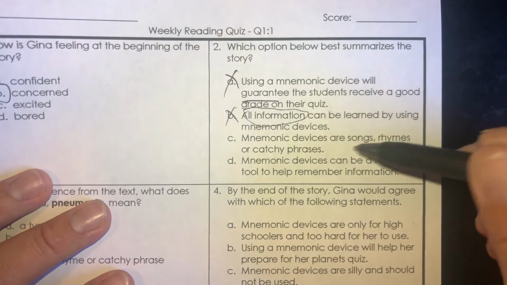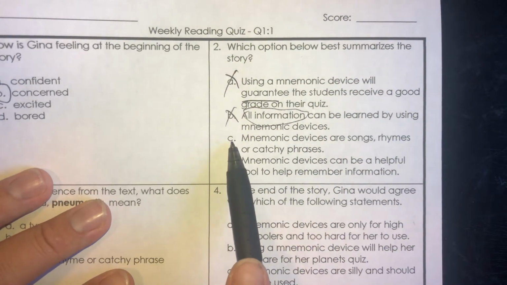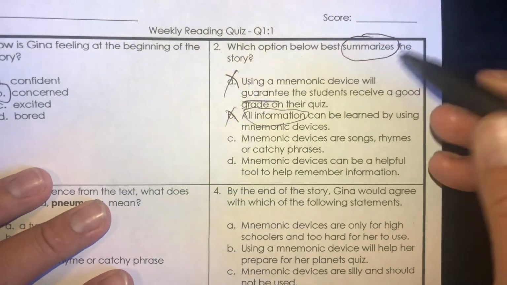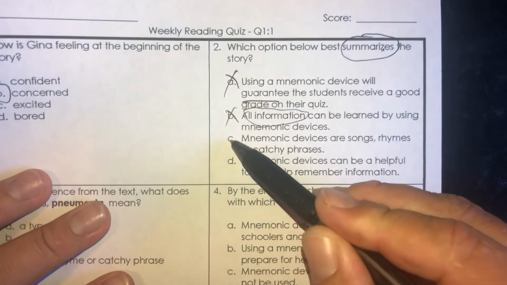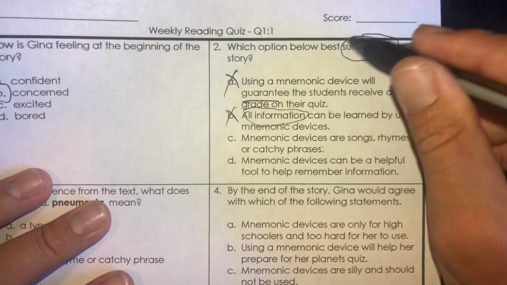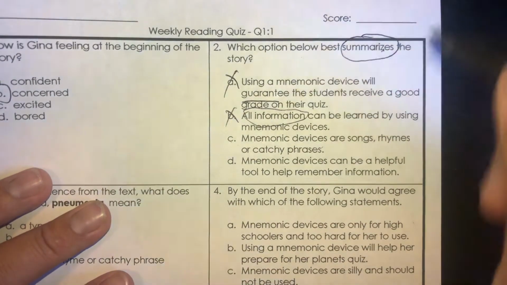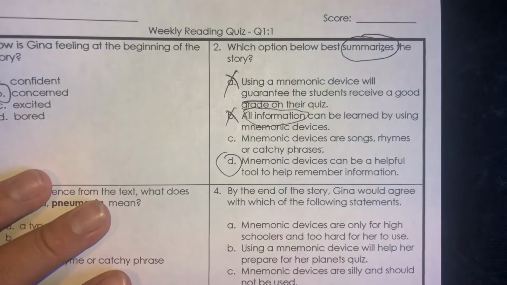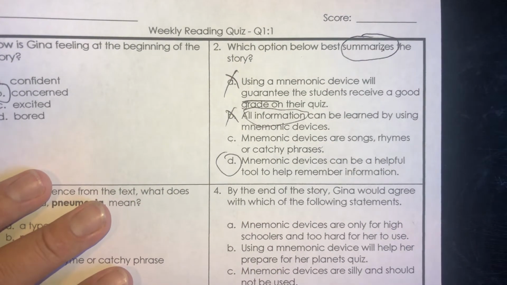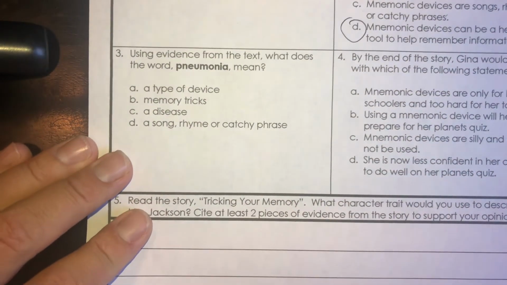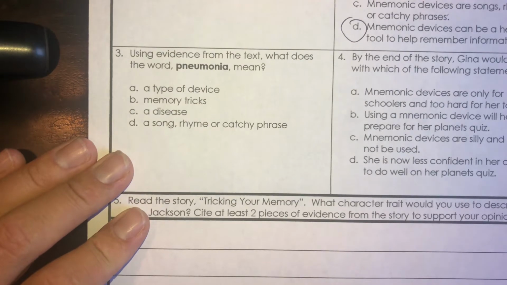Mnemonic devices are songs, rhymes, or catchy phrases. This is true. C is true. It's a true comment about the story, but I don't know if it summarizes the story. See, they're trying to trick you here. C is a true fact about the story, but it doesn't summarize the story. Mnemonic devices can be a helpful tool to help remember information. Yes, that is correct. Using evidence from the text, what does the word pneumonia mean?